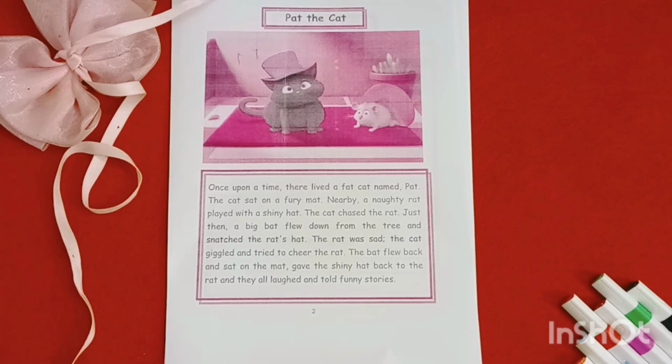Today we will be focusing on CVC "at" words. CVC "at" words. So this is a beautiful story about a cat.